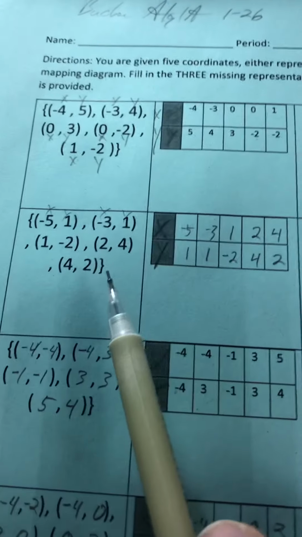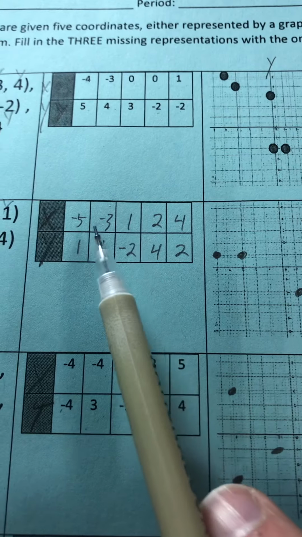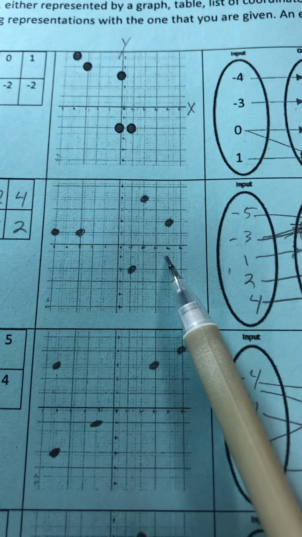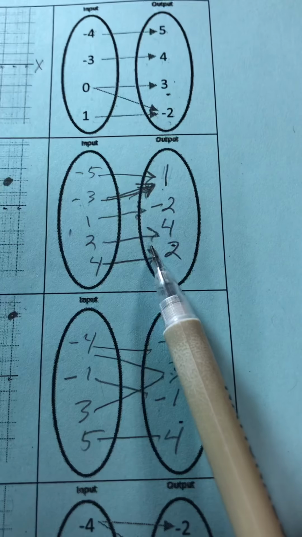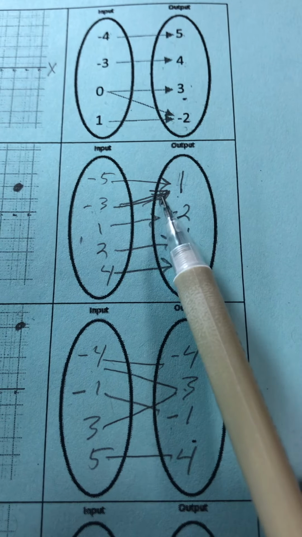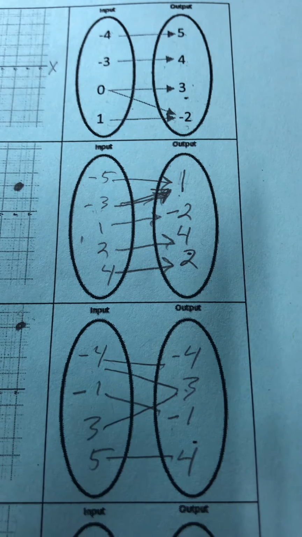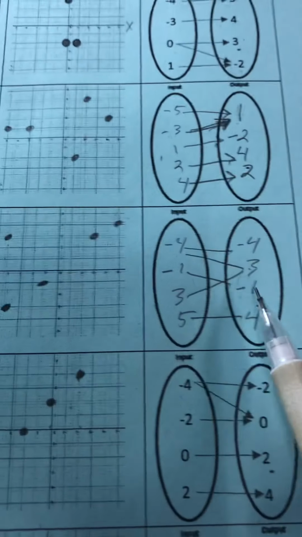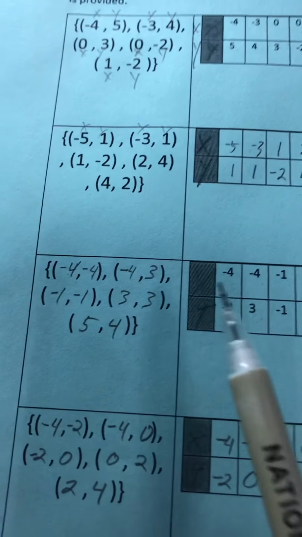So, taking a look at the second one, you could pause this as needed. There's the graph of it, and here's my ugly mapping diagram. Sorry about that ugly arrow. I ended up, stop writing arrows. I just drew lines because the arrows were too ugly for me.